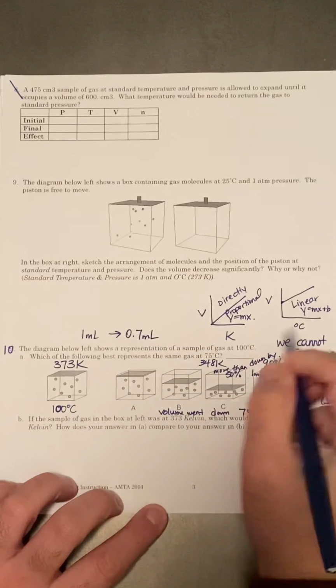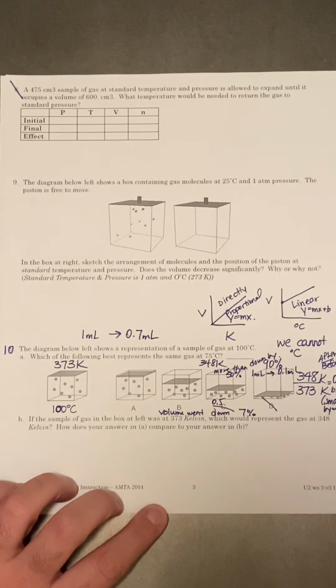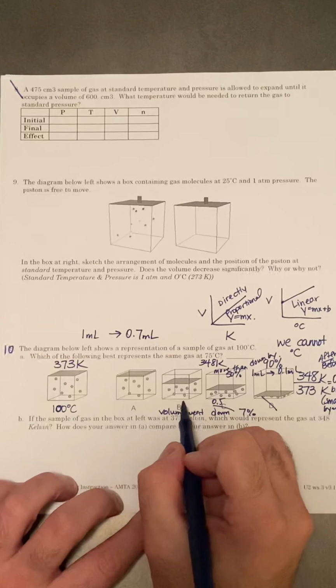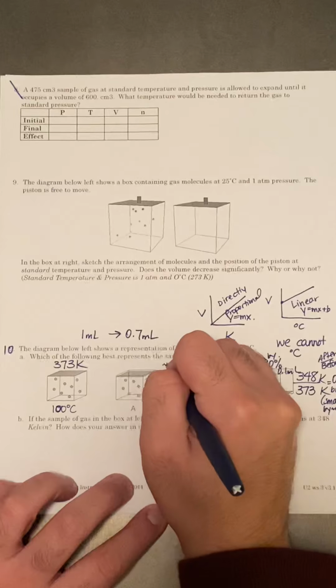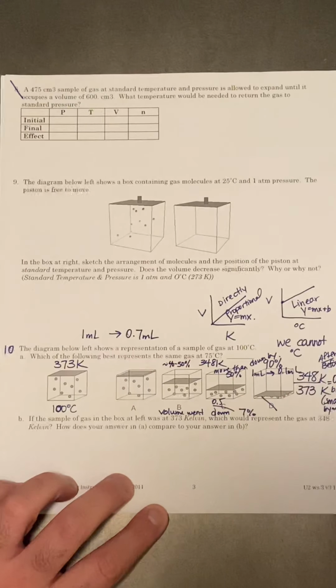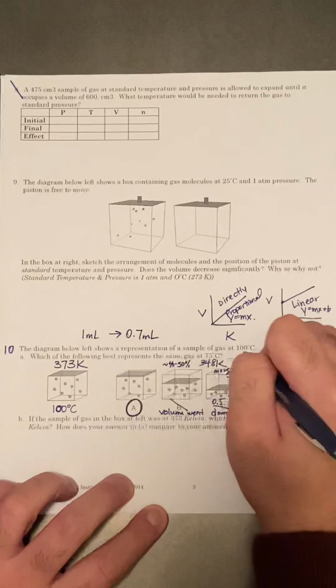That means this factor would have to be about 0.5. This factor is not 0.5, so it can't be C. We're stuck between A and B. B looks like it went down somewhere between 40 and 50%. Again, that'd be 0.4 or 0.5. This is only 0.93. Can't be B. The correct answer has got to be A.